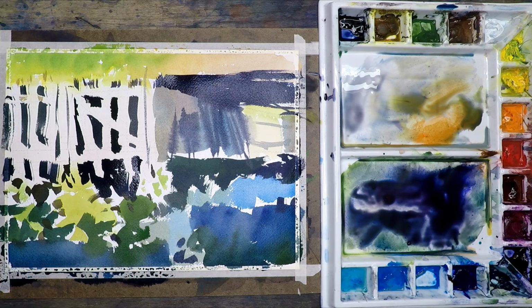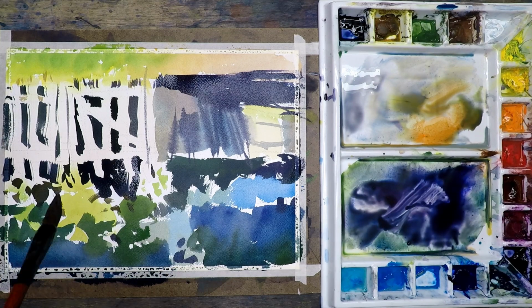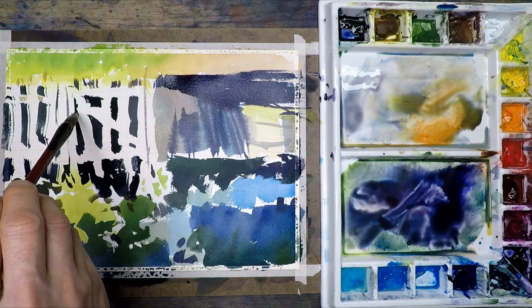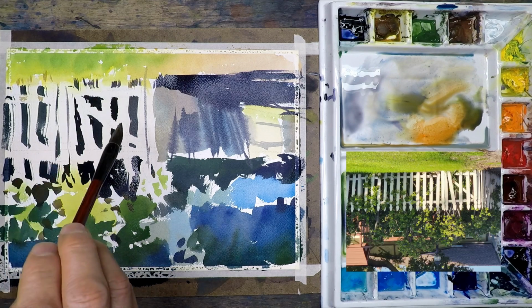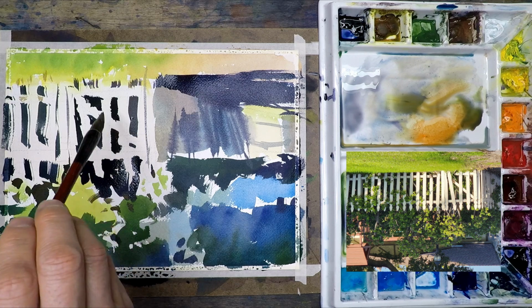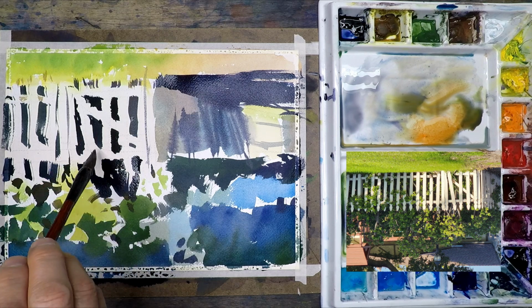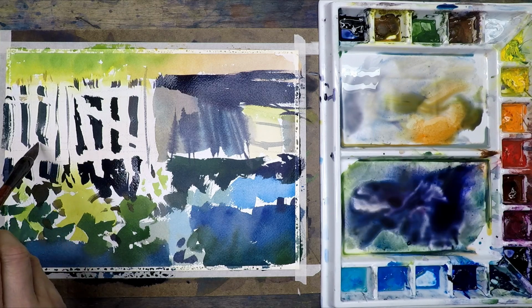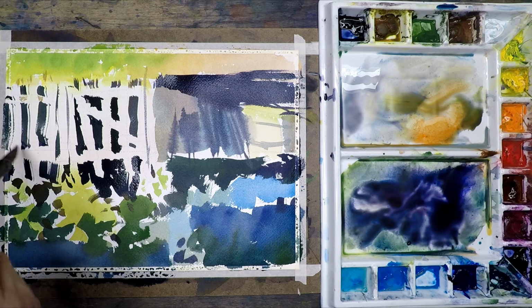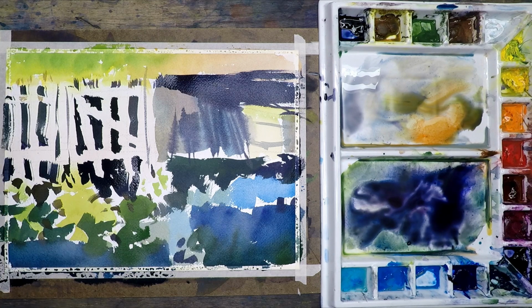I'm still at the block-in stage. And looking at the reference photo, you can see there are still some smaller shapes. There are some shadows in there. Really, it's just finessing some of the smaller shapes.